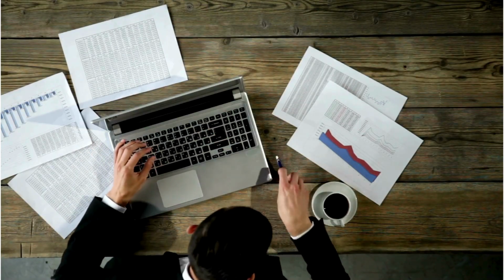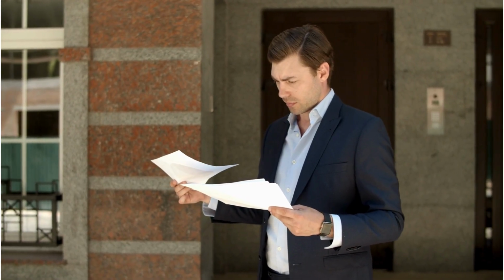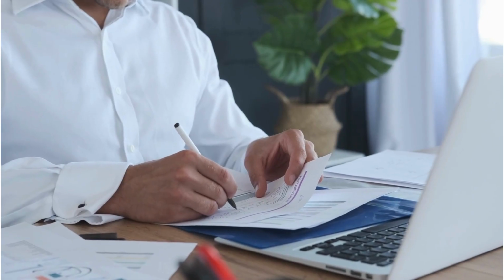ClickUp Docs are a lifesaver. I use them for brainstorming video ideas, writing scripts, and even drafting captions. You can link docs directly to your tasks, so nothing gets lost.